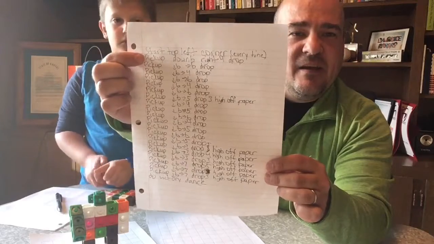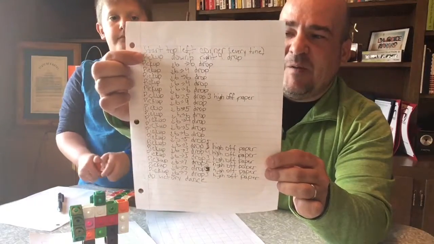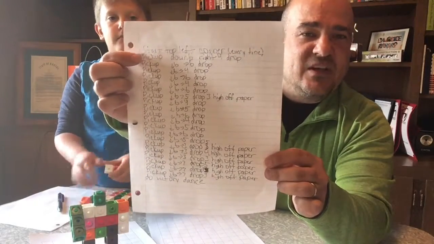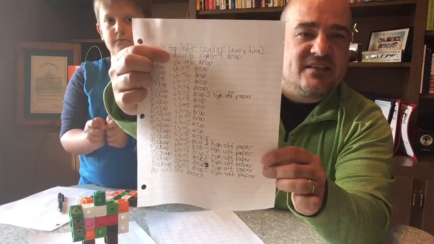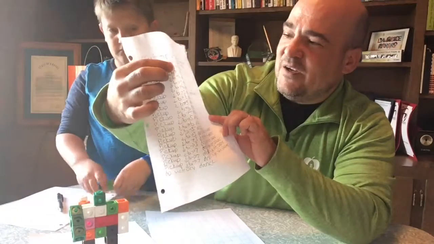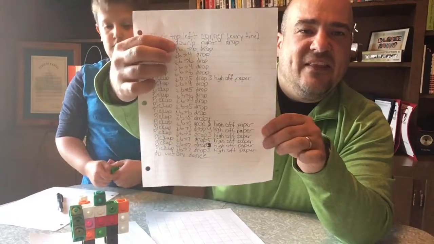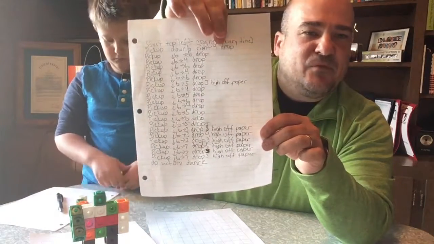Then he said, pick up block. So his code for that was pick up. And then he said down 6, right 4, and then his code was drop for drop block.